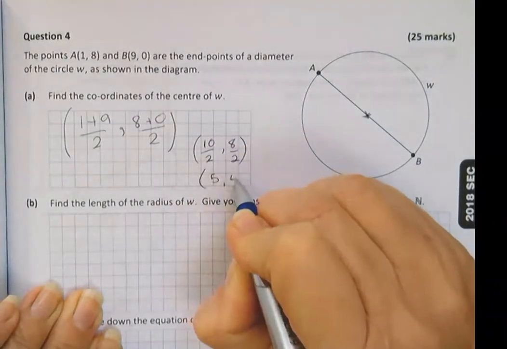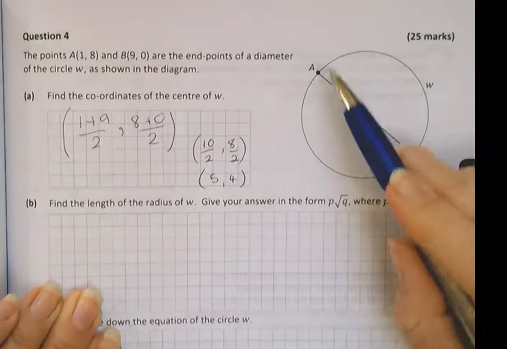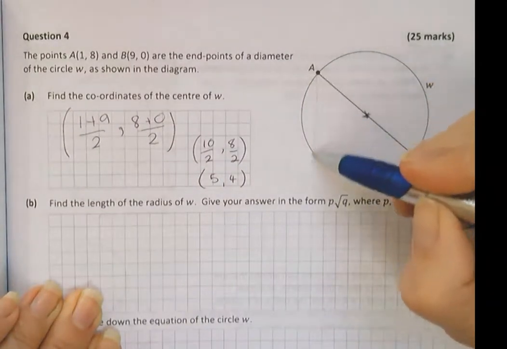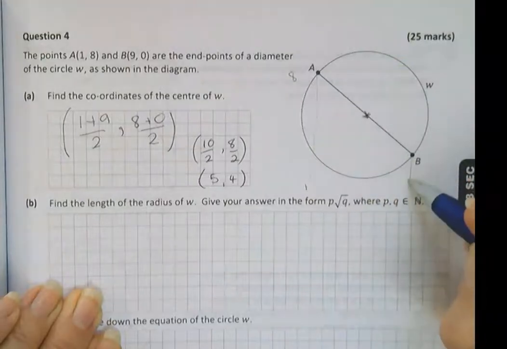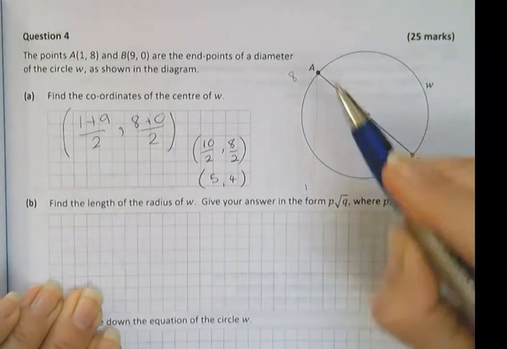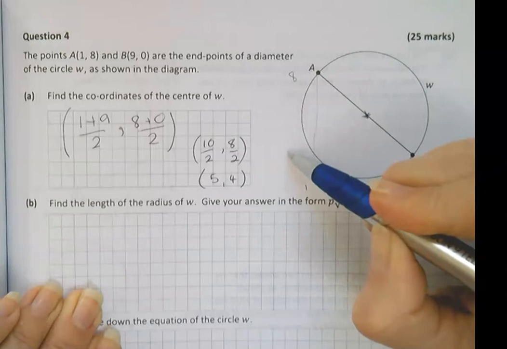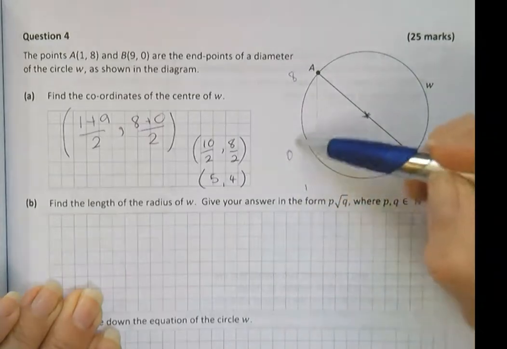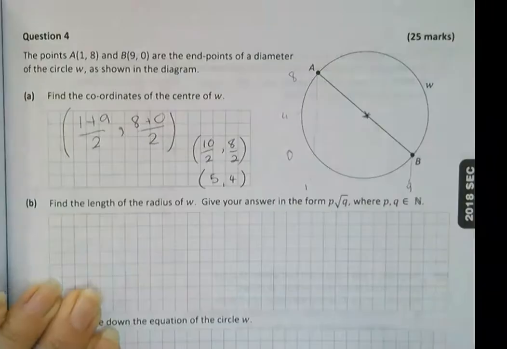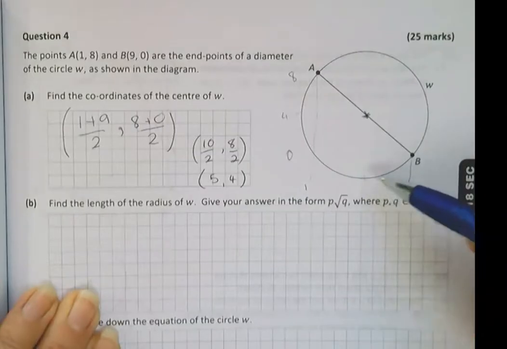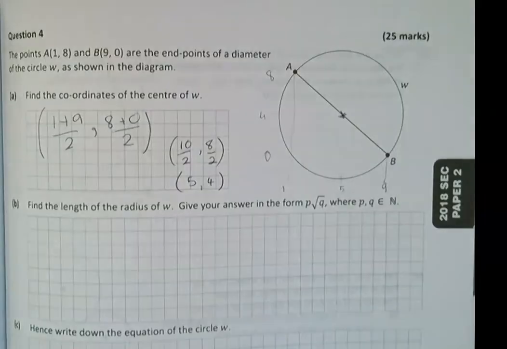so you are getting (5, 4). And you sort of go, okay, you imagine your bit coming down was 1 and up here is 8, and here you've gone out to 9 and it's at 0. Right, halfway up would be 4. Okay, halfway across would be 5ish. Add them, right, 1 and 9. Yep. Okay, then it says find the length of the radius.